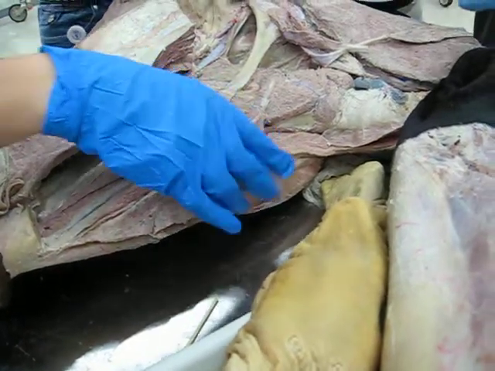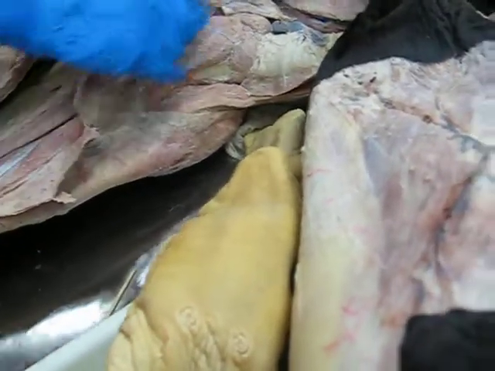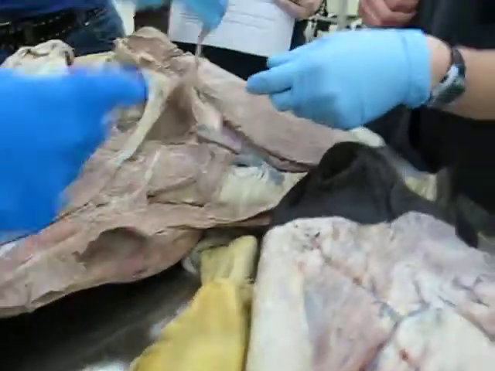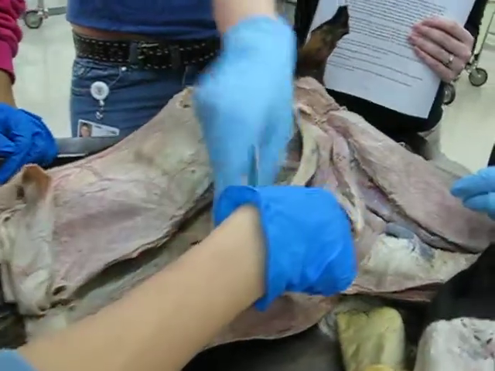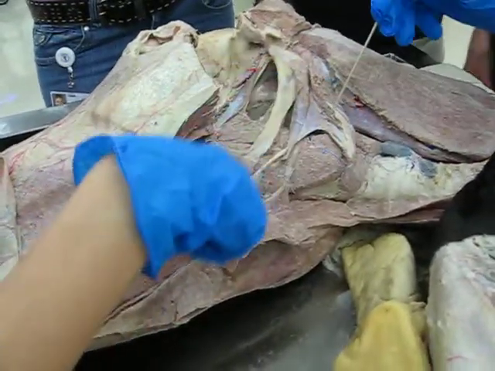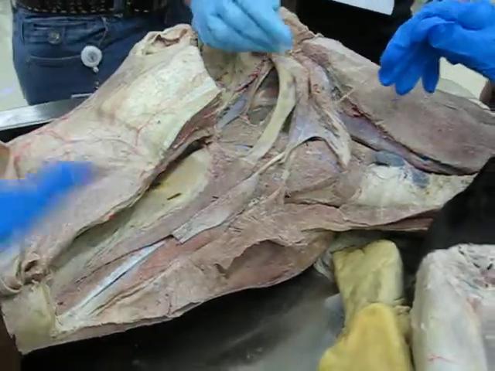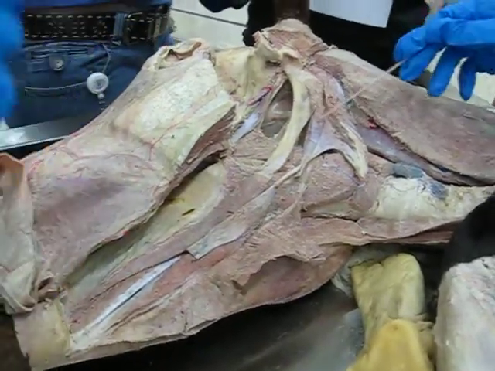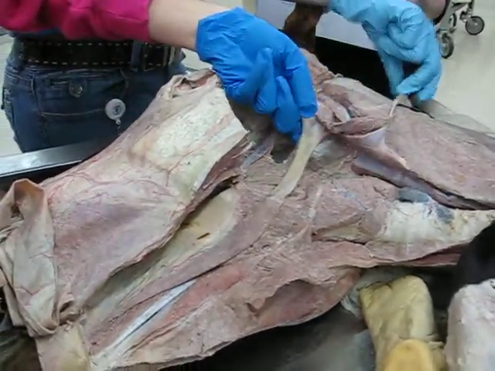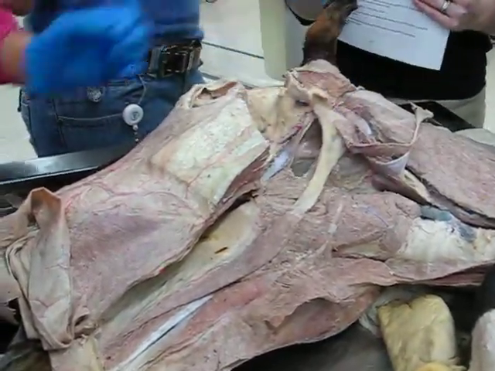Stylohyoideus. Maybe it's not on here. Oh, yeah, that's right. That's the one, stylohyoideus. Can we look at that for a second? So the tendons that cross, this is the digastricus, right? The caudal belly, and this is stylohyoideus. That's the stylopharyngeus. Stylopharyngeus caudalis, or just stylopharyngeus in the dog.